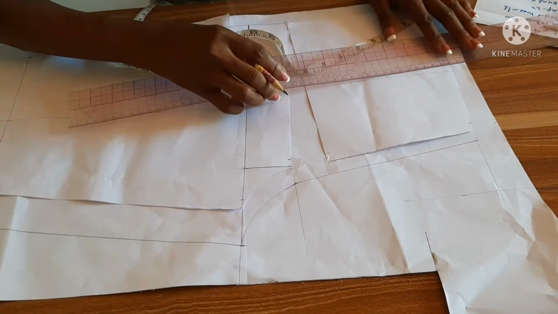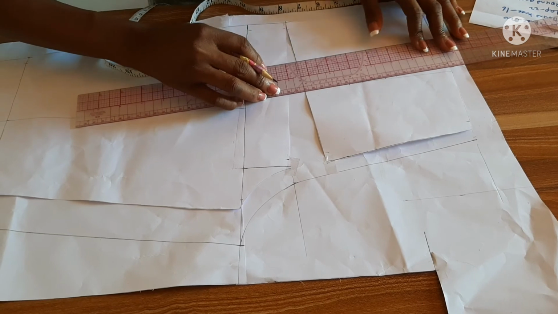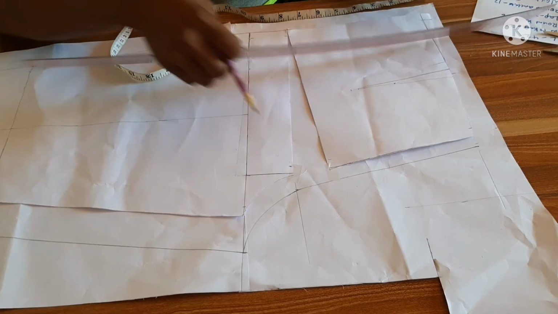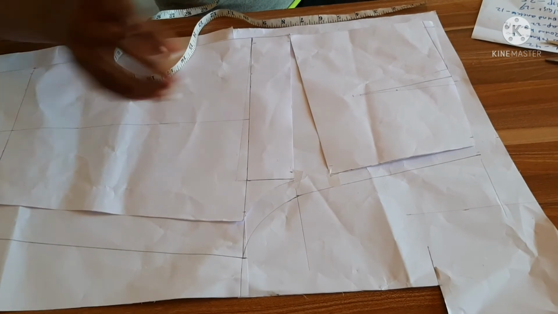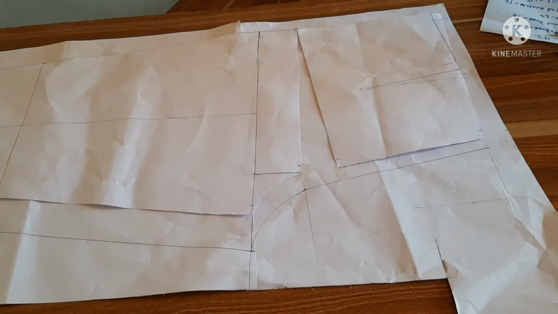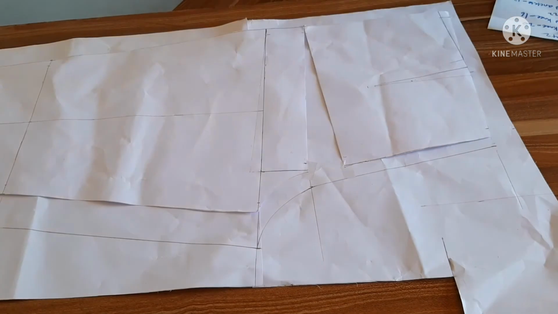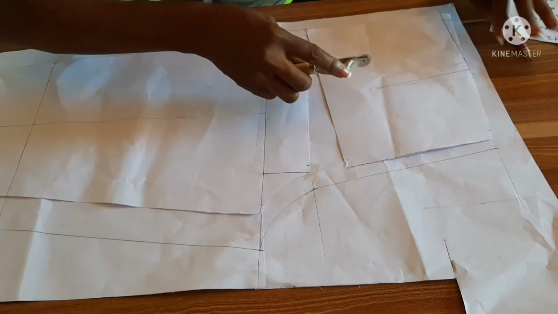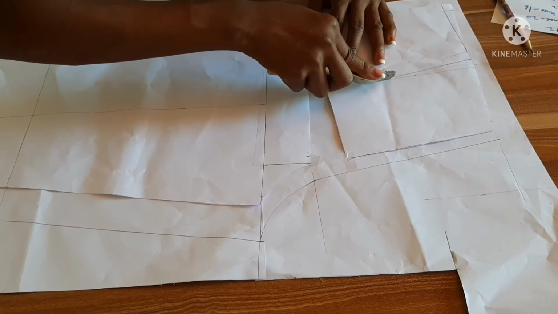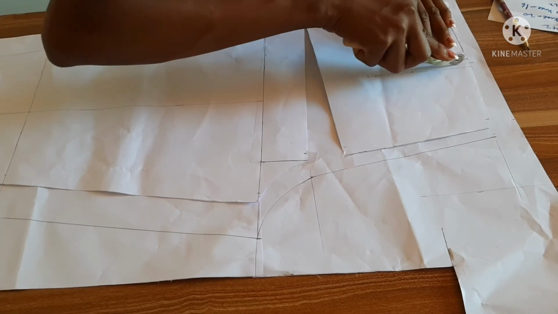Then make a straight line like so. Let me use my tracing wheel so that when I finally remove the front pattern, it will show at the back. So I'll go with my tracing wheel and trace down this 5 inches mark. This is for the back dart.